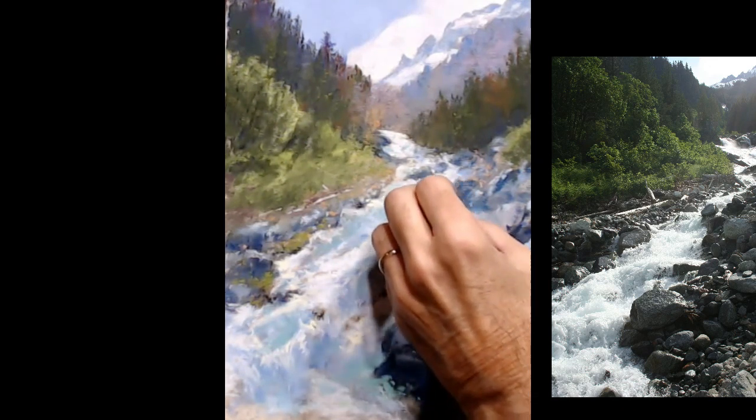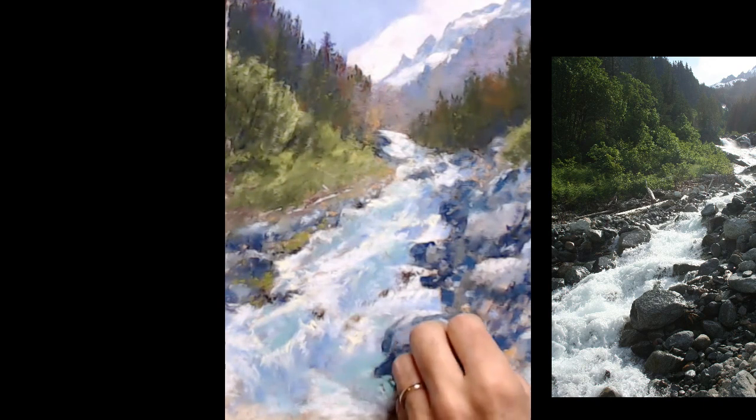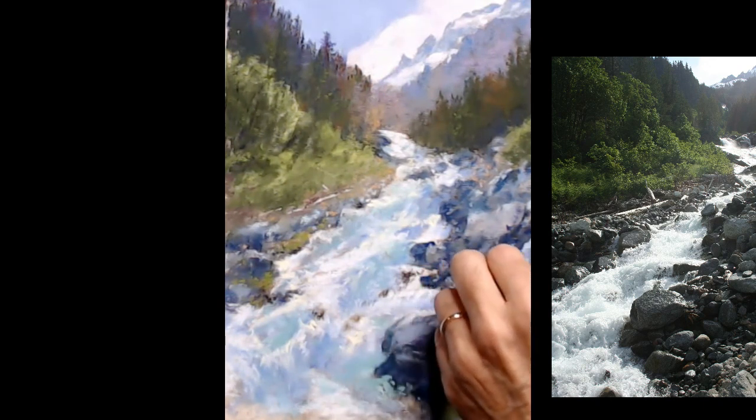Often, when we talk about compositions, we talk about unequal quantity or measure of masses, spaces, color values, and where they're placed.